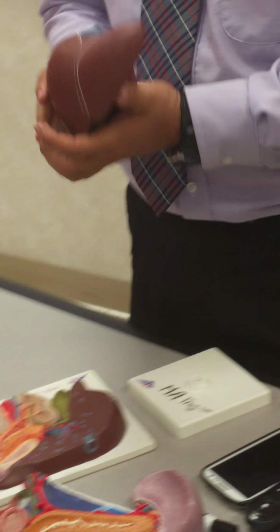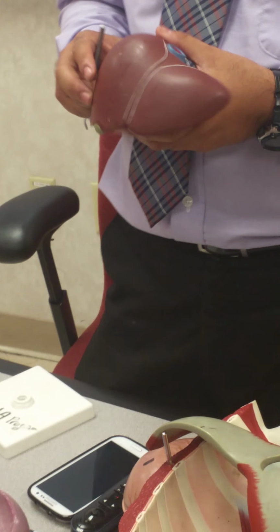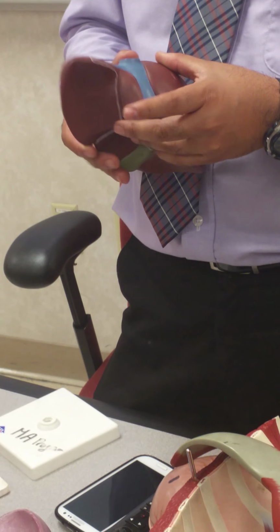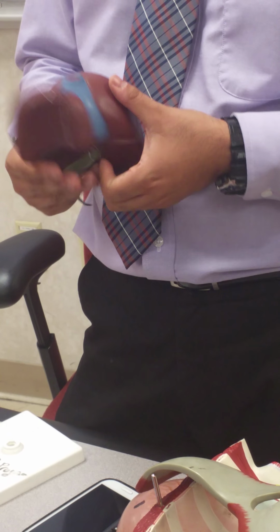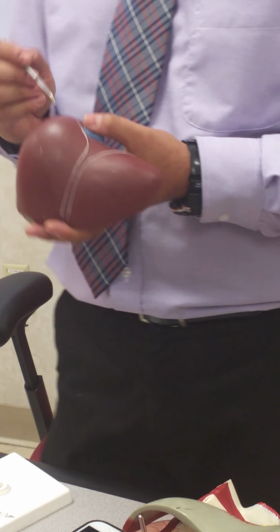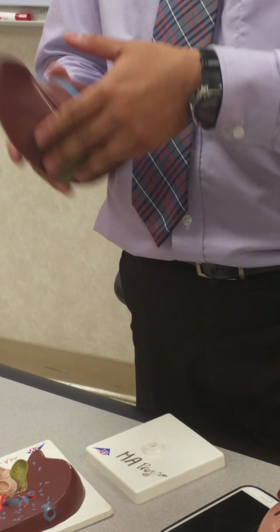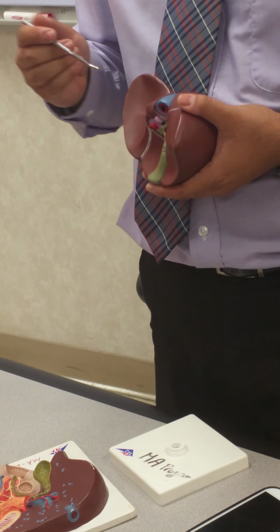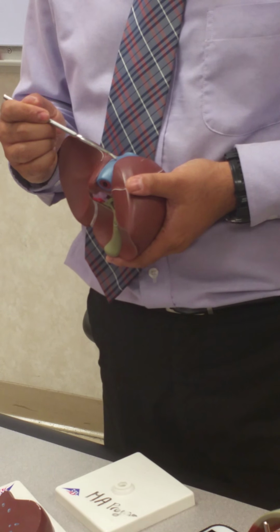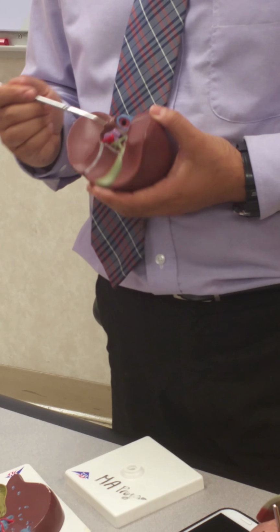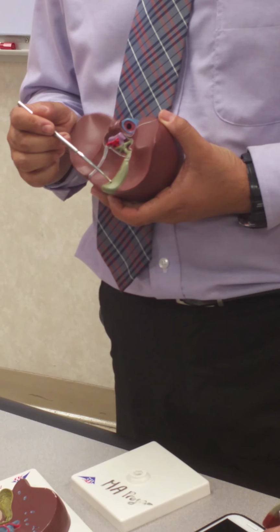Next, the liver. This is the anterior surface of the liver. This is the posterior inferior surface of the liver. It has 4 lobes. This is the right lobe. Left lobe. On the back here, first, what is this? Inferior vena cava. And what is this? Gallbladder.